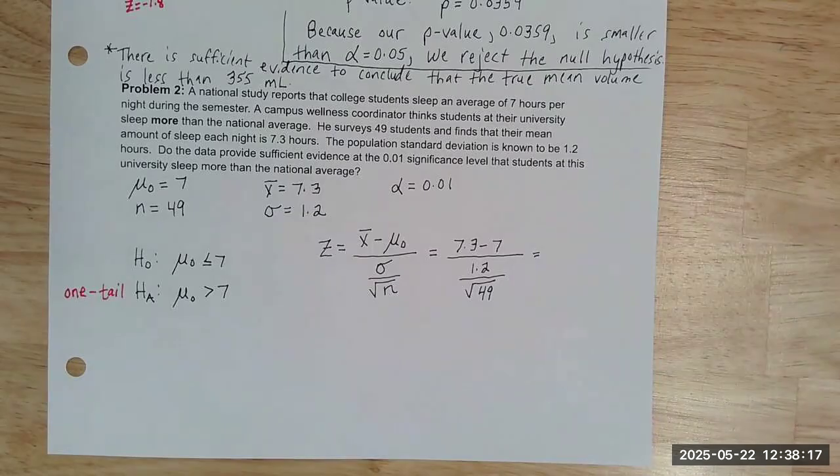I should get a positive z-score because of that numerator up there. I got 1.75.